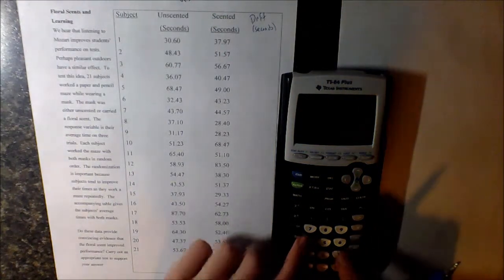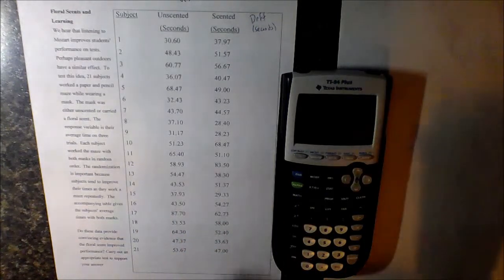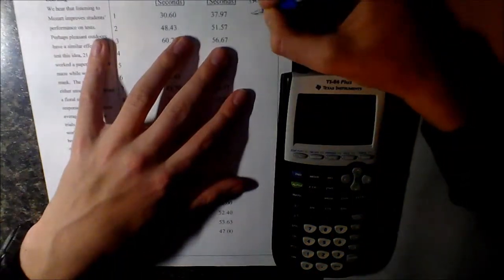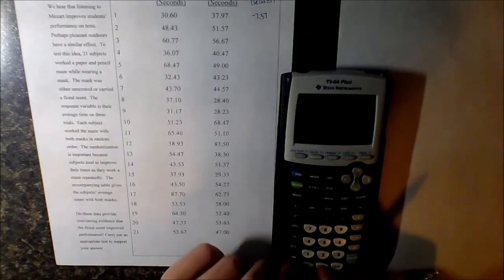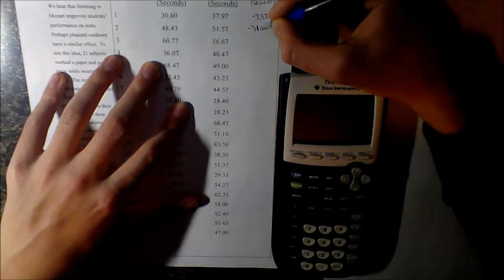So you take 30.60 minus 37.97. That gives negative 7.37. And do that down the entire row. So then 48.43 minus 51.57, minus 31.14. Or 3.14, my apologies. I'm going to quickly run through this and come back as soon as I'm finished doing the calculations.